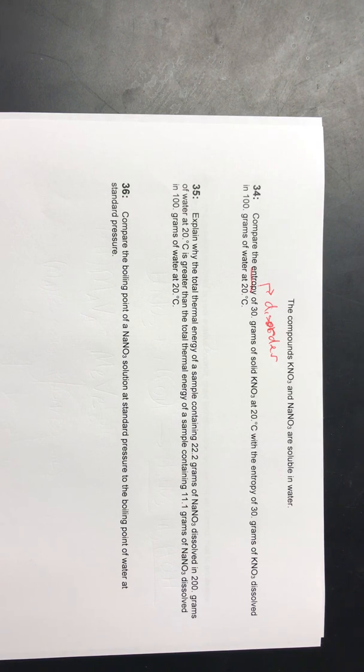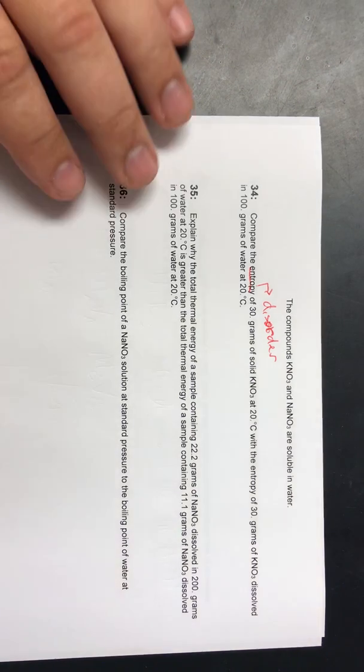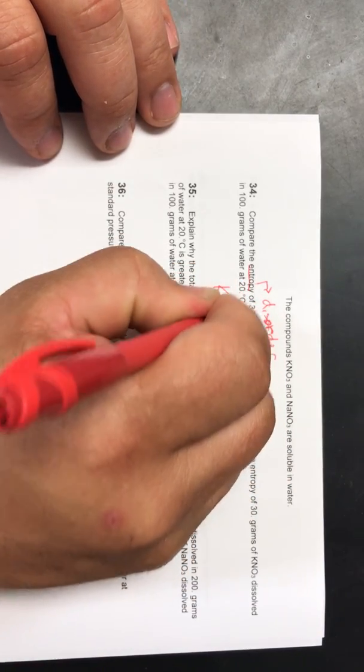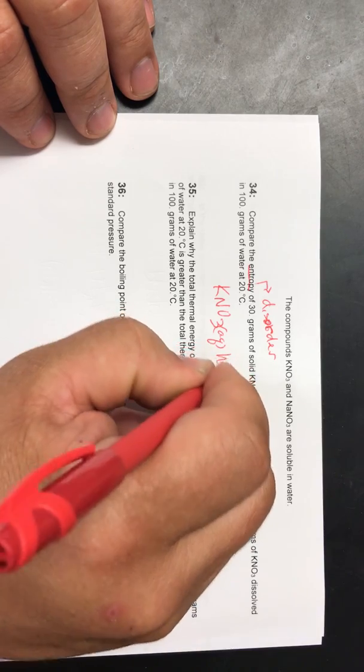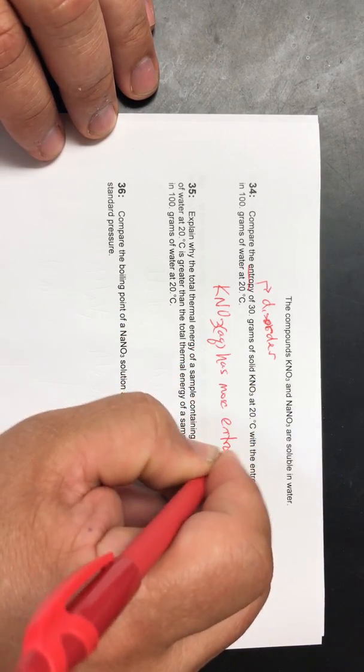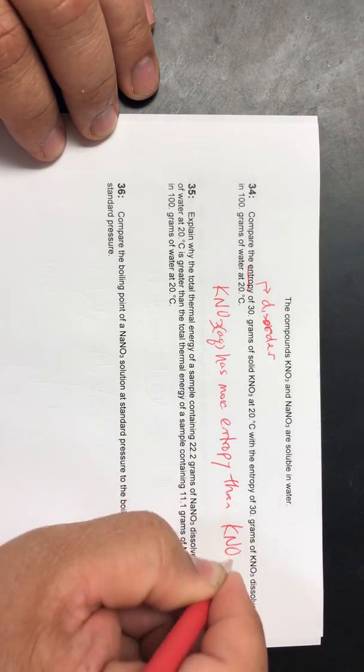So the answer to that is, first off, in aqueous solutions the particles are moving around more randomly. And also with KNO3, because it's a salt, it's breaking apart, and so it's becoming two particles, a K plus ion and an NO3 minus ion in solution. So the solid is locked together and not moving around, while the aqueous is split apart and moving around. The entropy is much greater in dissolved KNO3 than it is in solid KNO3. So we can say that KNO3 aqueous has more entropy than KNO3 solid.